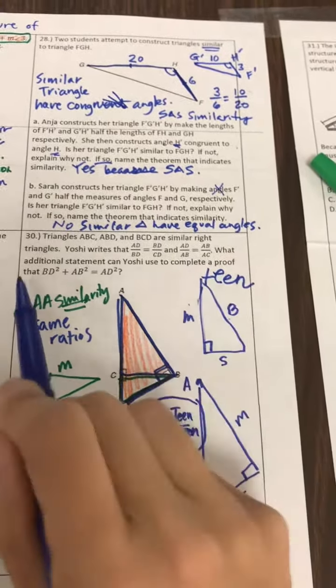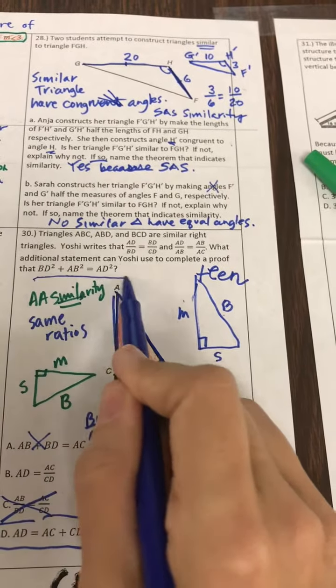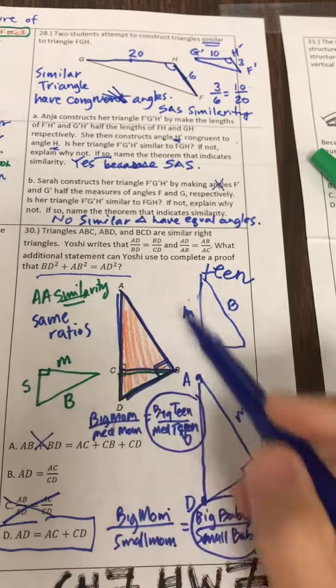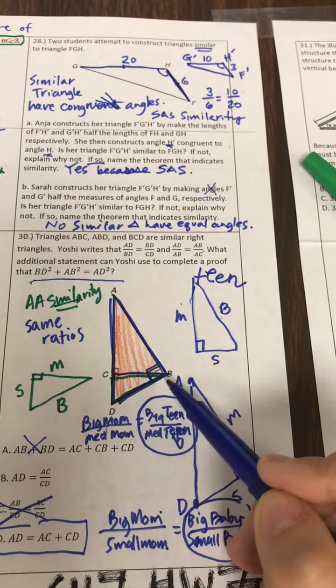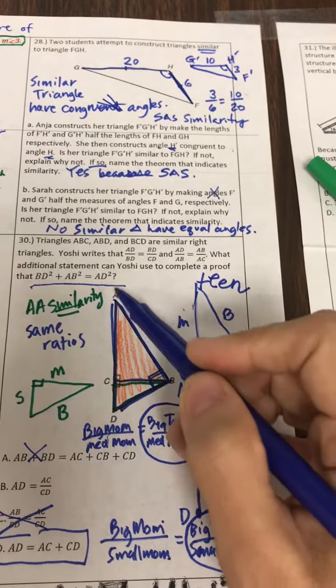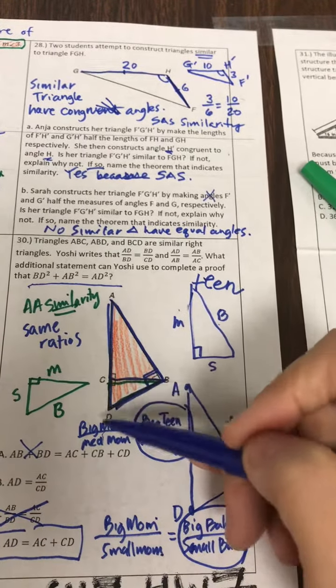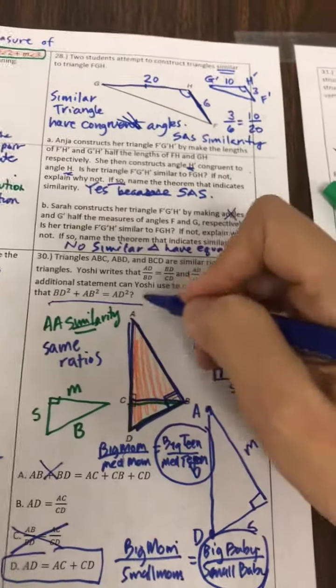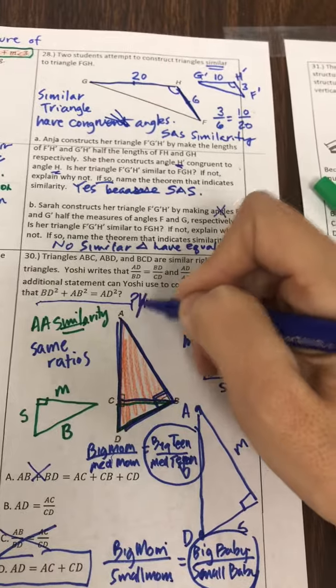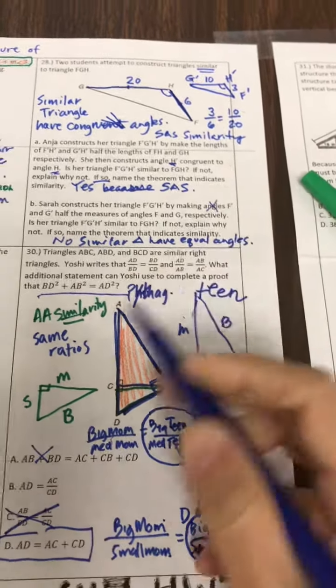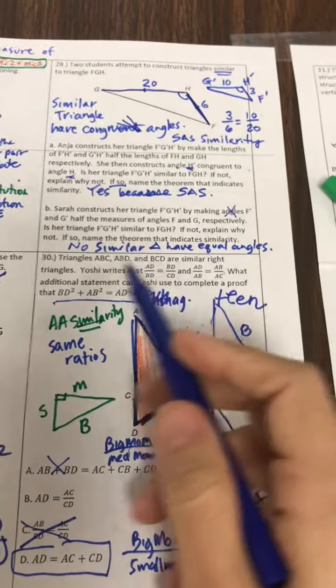So how can we then complete a statement that would add these up and square it? That would say the small side of mom squared plus the medium side of mom squared has to equal the hypotenuse squared. I think we already know that because of the Pythagorean theorem, but can we piece this together in order to prove it?